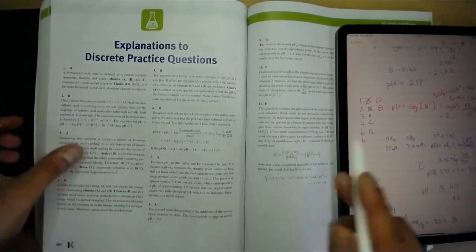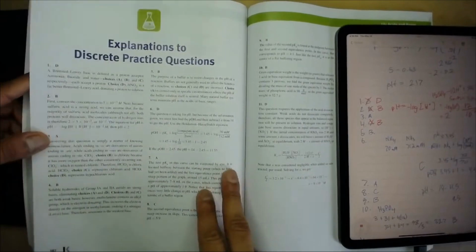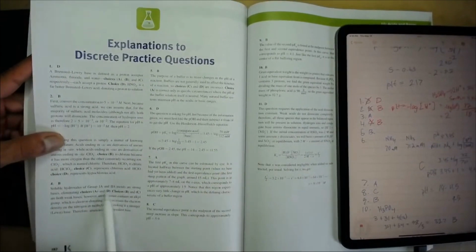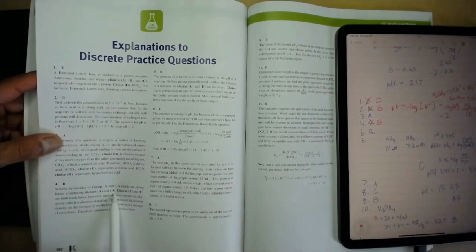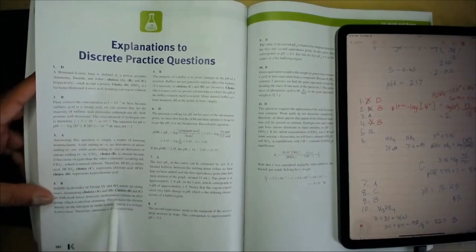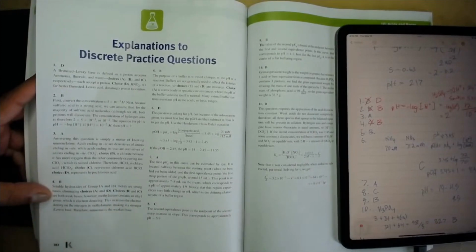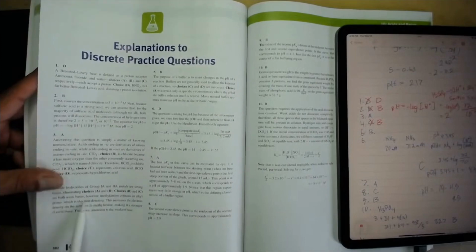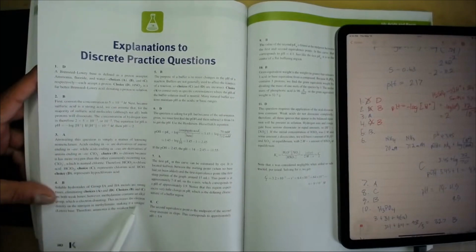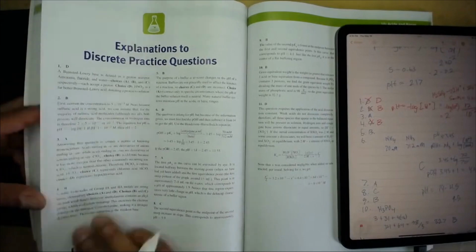All right. 3 is A, 4 is B, not C. Soluble hydroxides of group 1A and 2A metals are strong bases, eliminating choices A and D. Choice B and C are both weak bases. However, methylamine contains an alkyl group, which is electron donating. This increases the electron density on the nitrogen in methylamine, making it a stronger Lewis base. Therefore, ammonia is the weakest base.